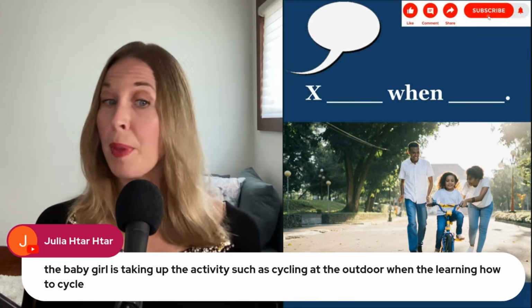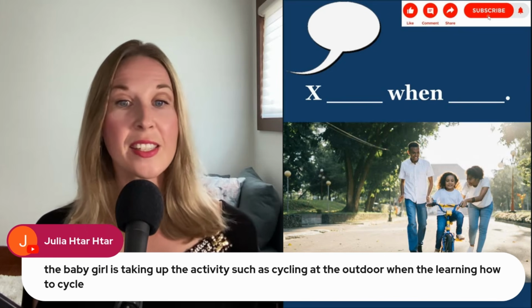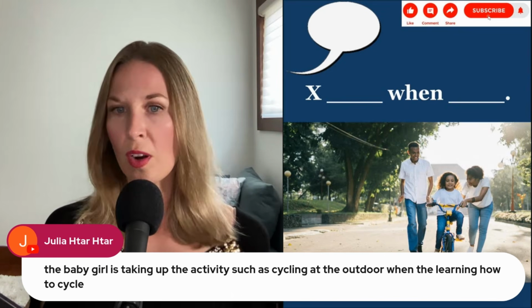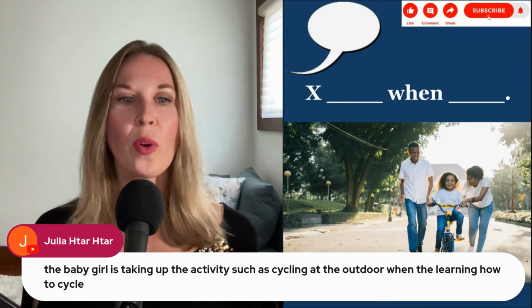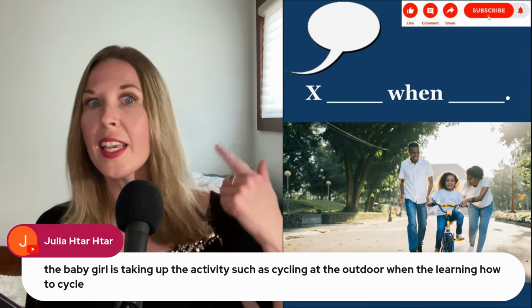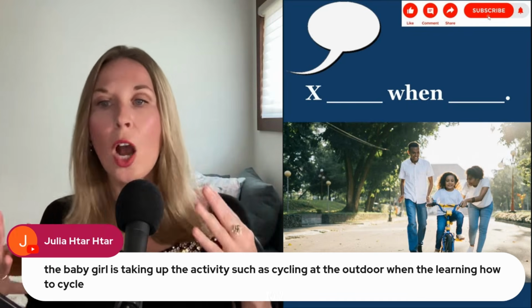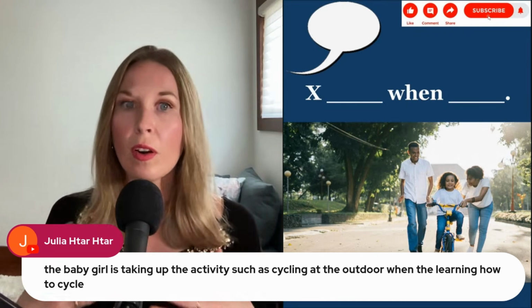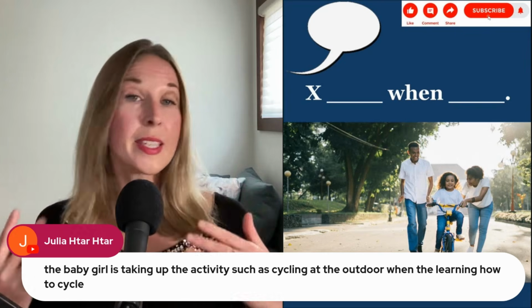Julia said, the baby girl is taking up the activity such as cycling at the outdoor when the learning how to cycle. Okay, the baby girl is taking up the activity. Very nice. So to take up an activity is when you learn that activity. So I'm taking up skiing.